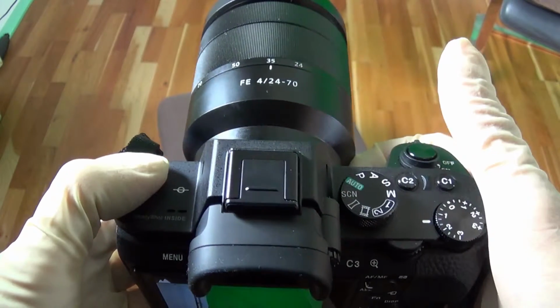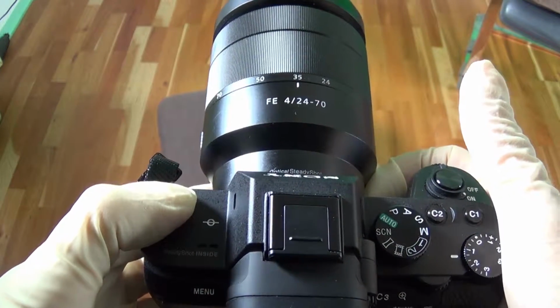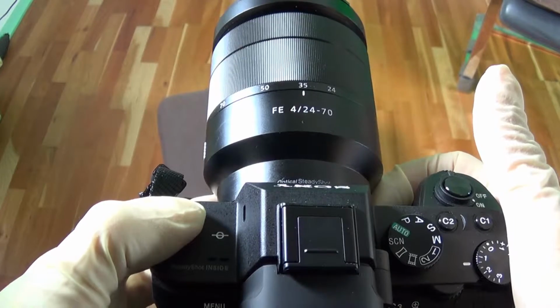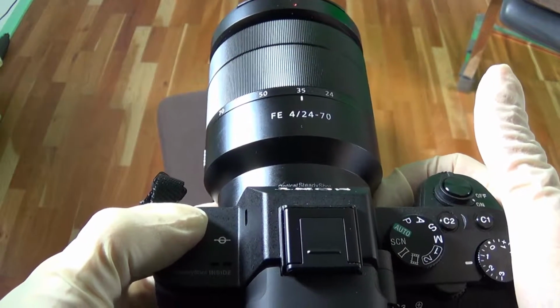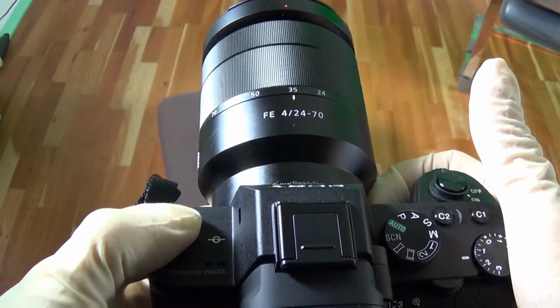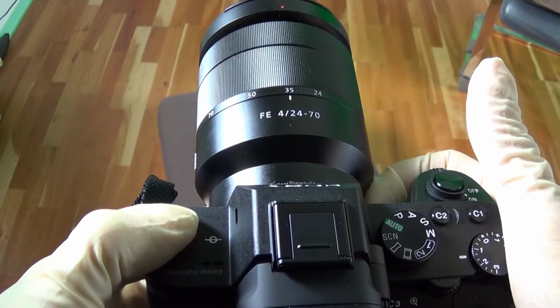So that is all I want to show to you, and if you ever have the chance to buy the camera yourself, I wish you much fun trying out all these options.